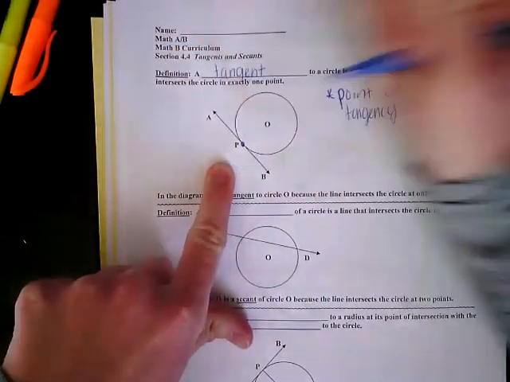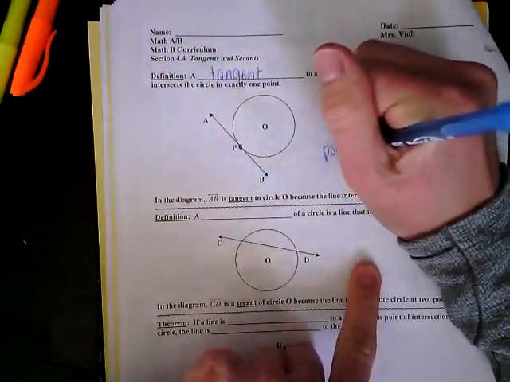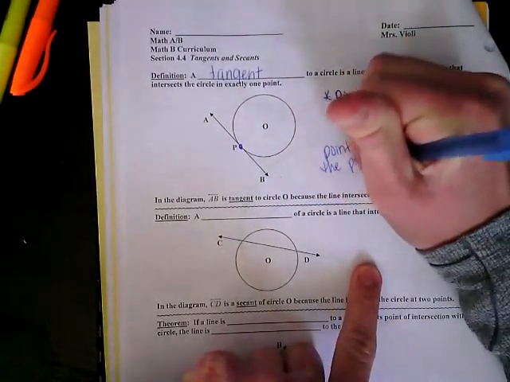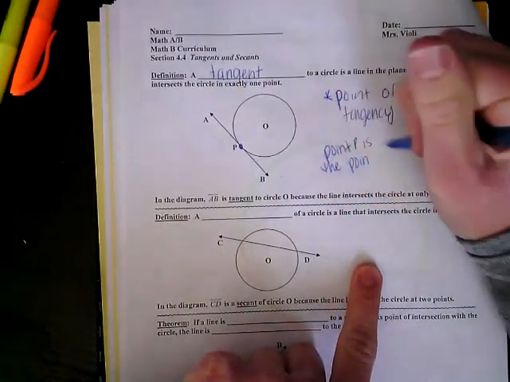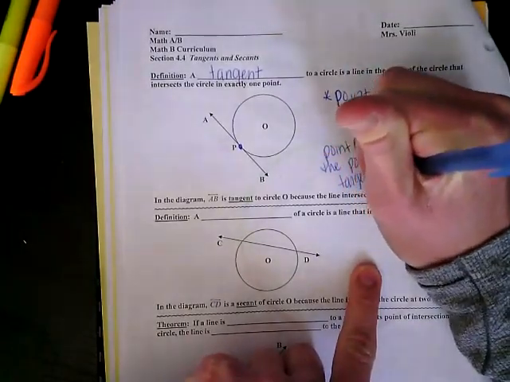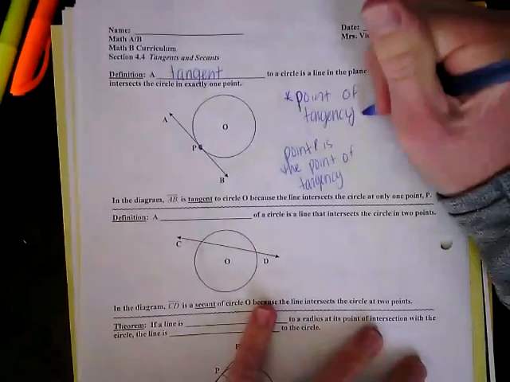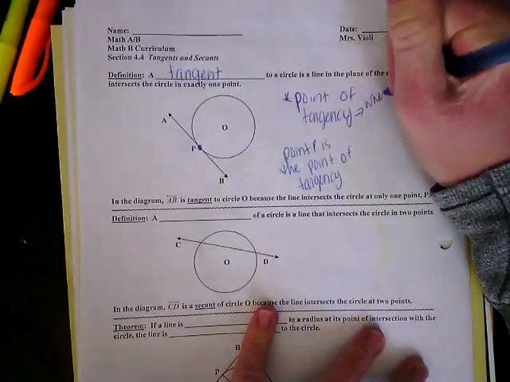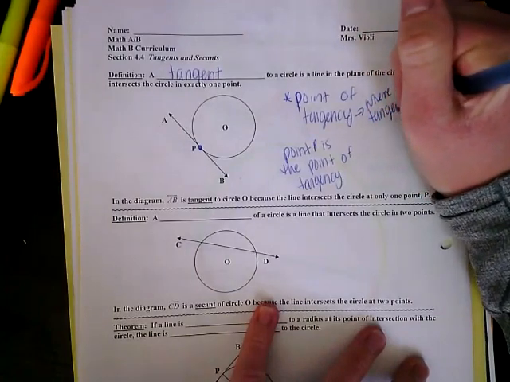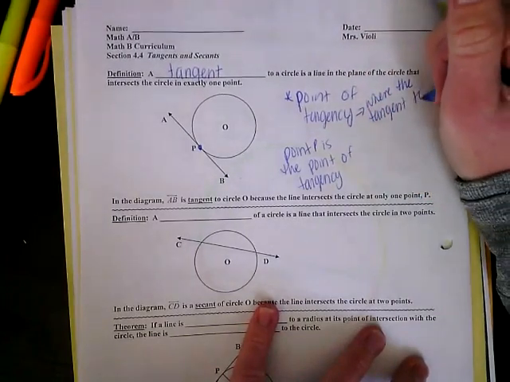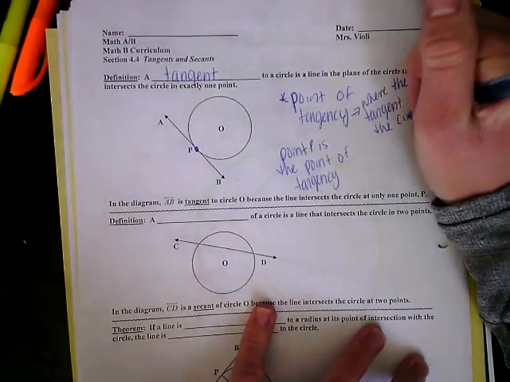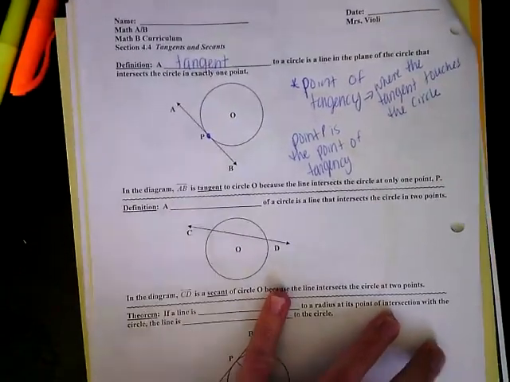So at this point, point P is the point of tangency, where the tangent line touches the circle.